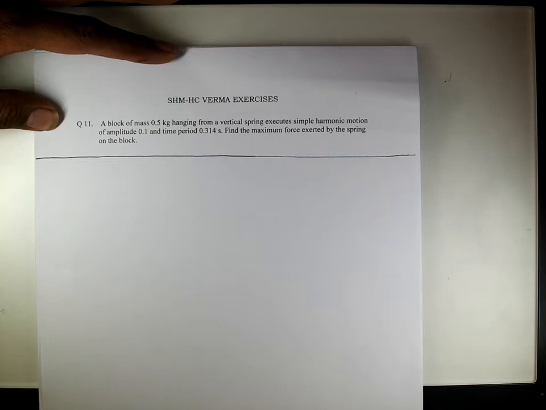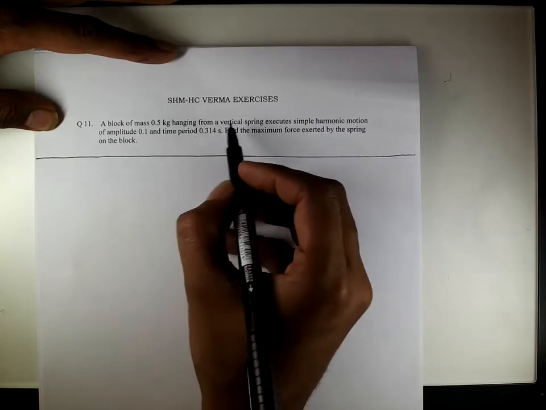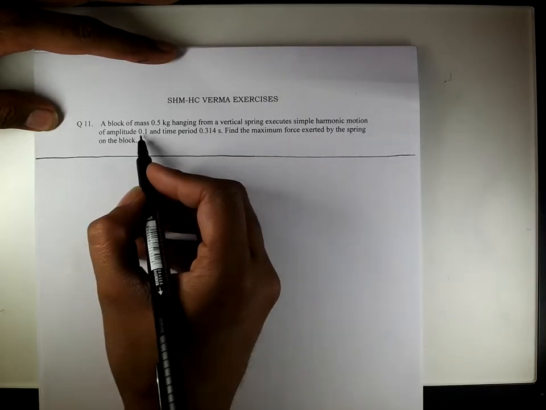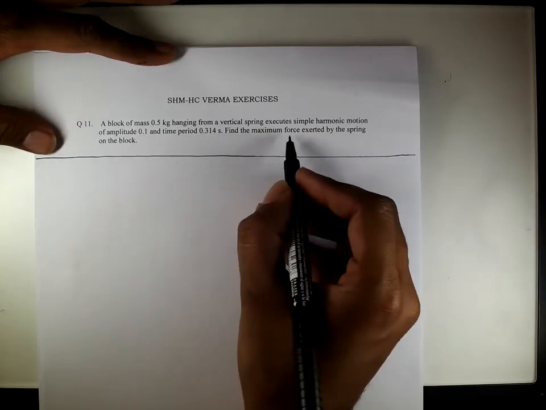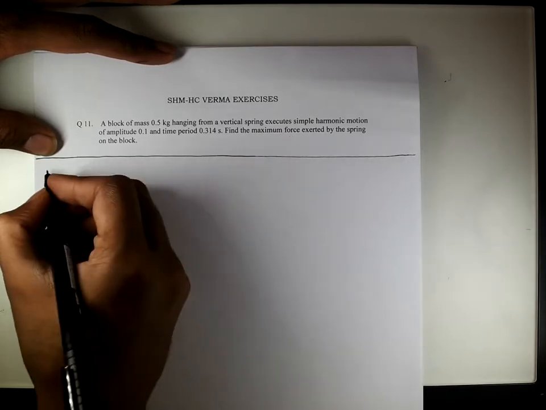Let's consider this case. A block of mass 0.5 kg hanging from a vertical spring executes simple harmonic motion of amplitude 0.1 and time period 0.314 seconds. Find the maximum force exerted by the spring on the block. Let's see the solution of this case.